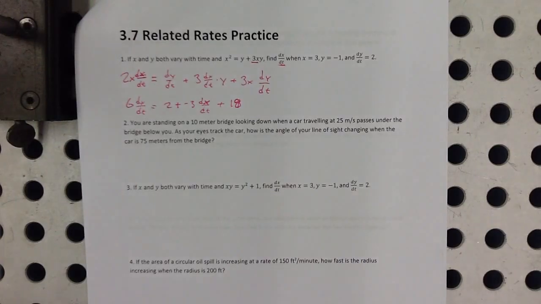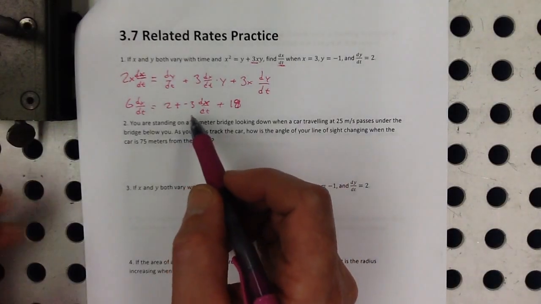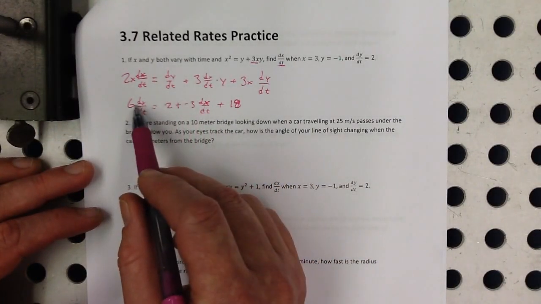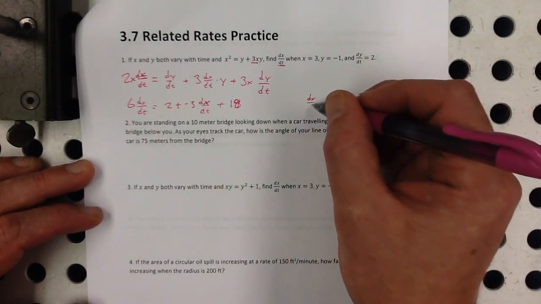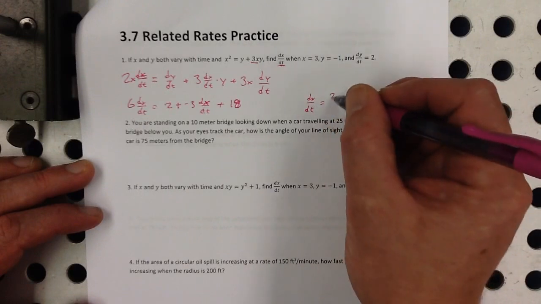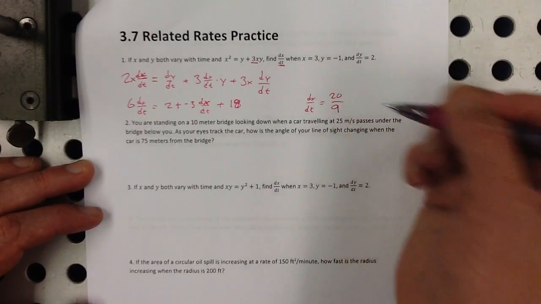Alright, so putting all this together, it looks like I have 9 dx dt's, 20, so that's dx dt is 20 over 9.